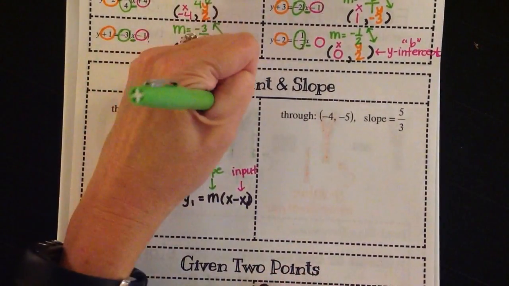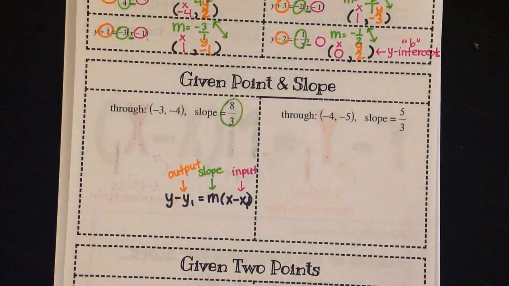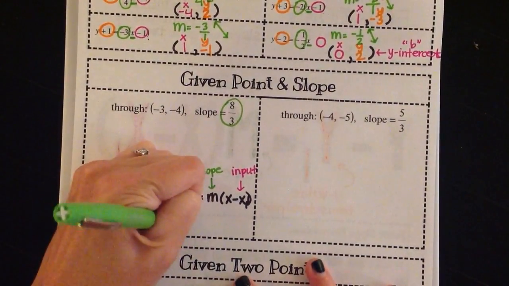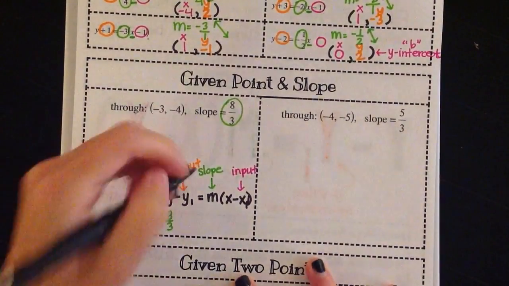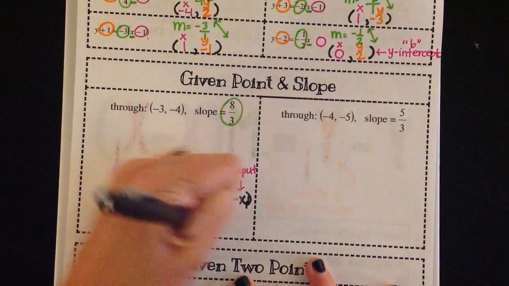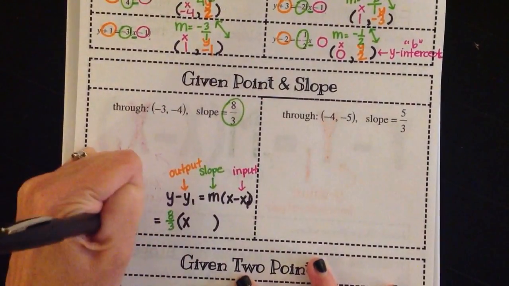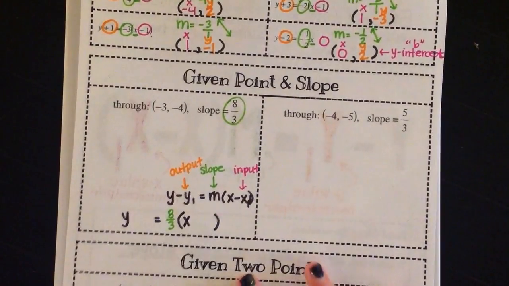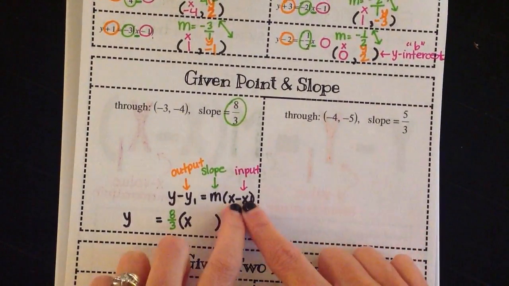Okay, well we see that this is our slope. So this is going to go in for m. So I'm going to have 8/3. I'm going to go ahead and write out equals, parentheses, I'm going to have the x, and I'm going to have the y in my final answer. Okay, so let's fill in my input value.